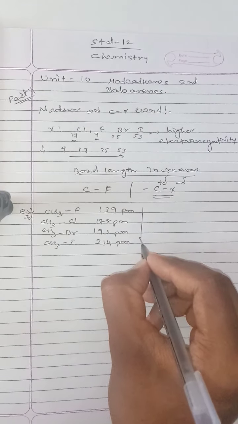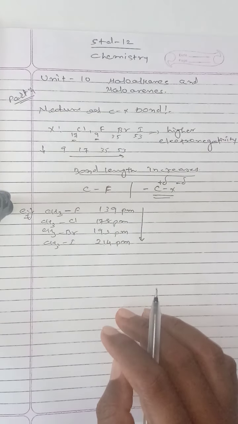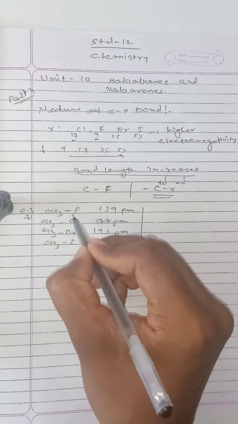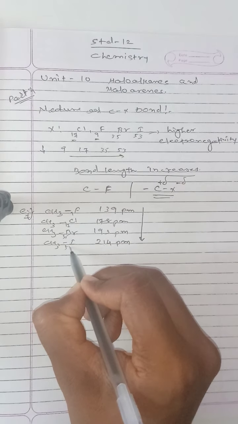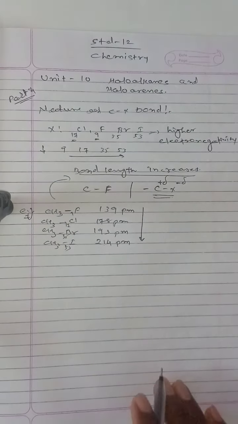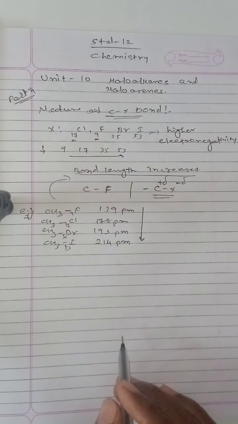So here, as we go down in the periodic table, atomic number increases and their bond length increases. So this is the nature of the C–X bond.